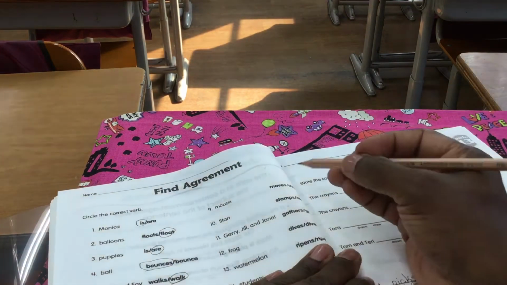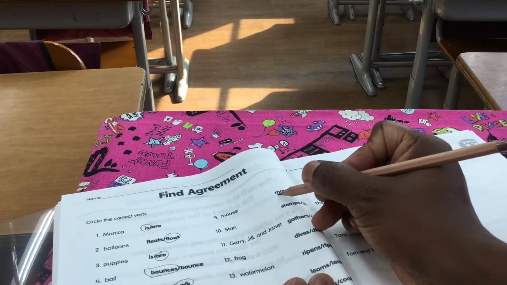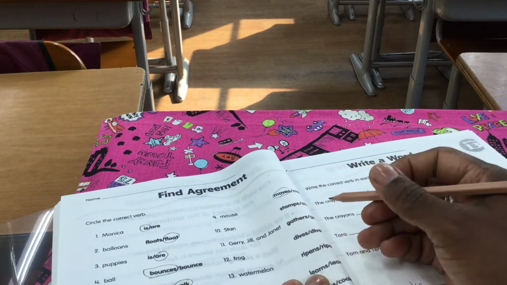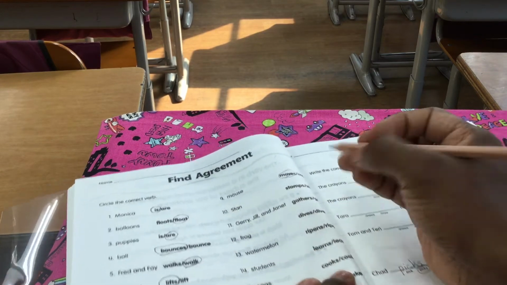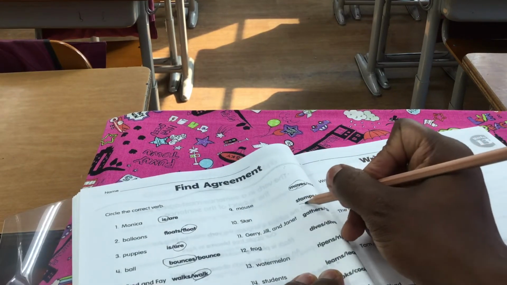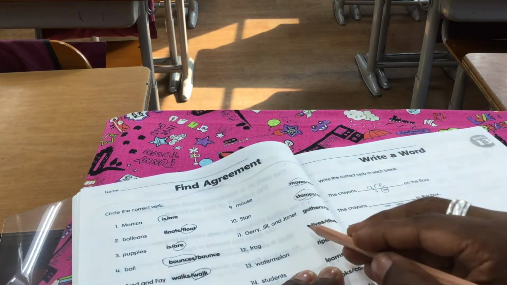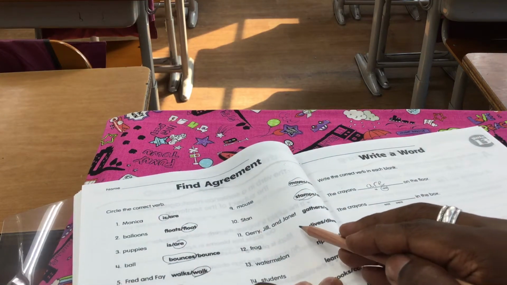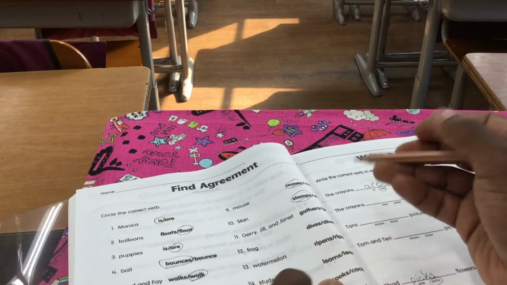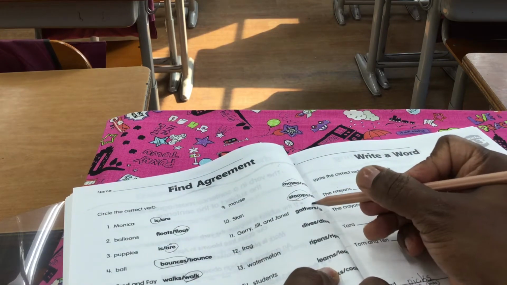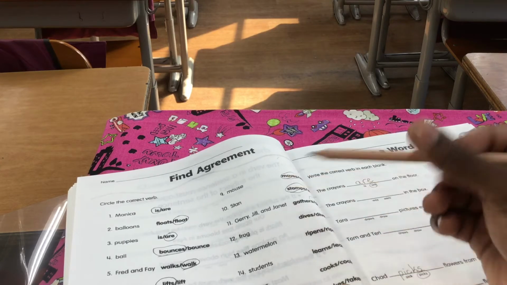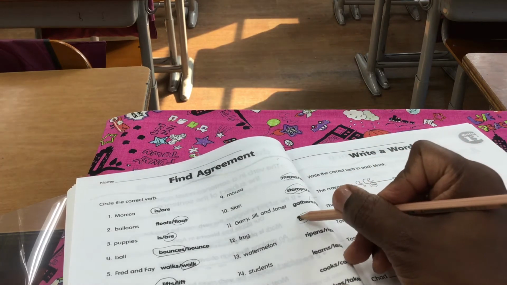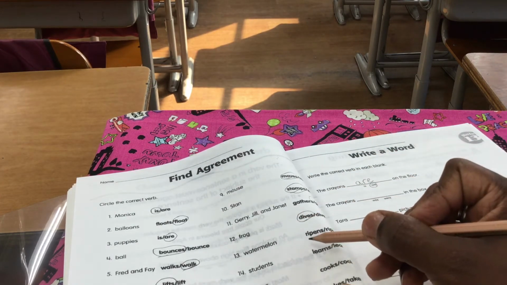9. Mouse moves. 10. Stan, which is a man's name, stamps. Number 11. Jerry, Jill, and Janet gather. It's cut off a little bit here. 12. Frog dives. 13.